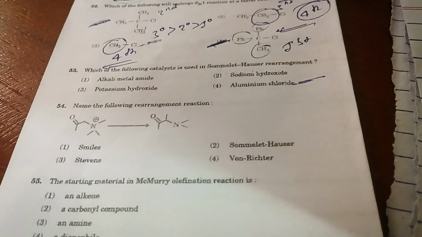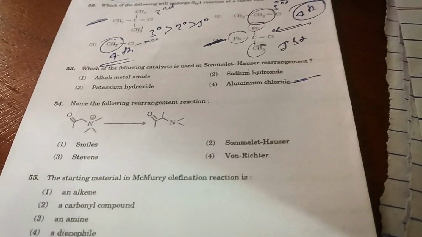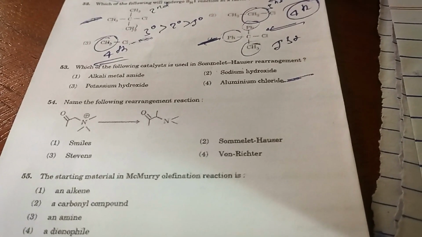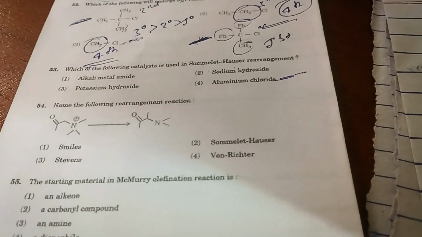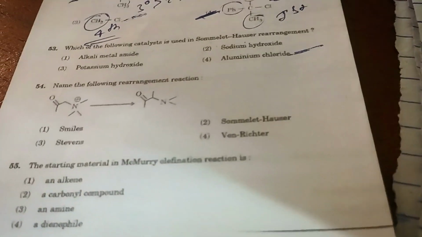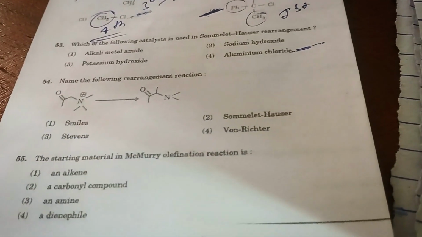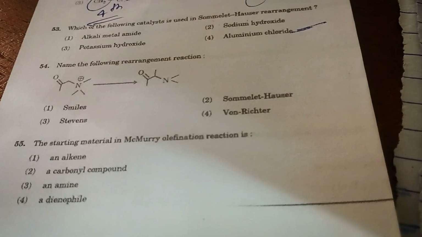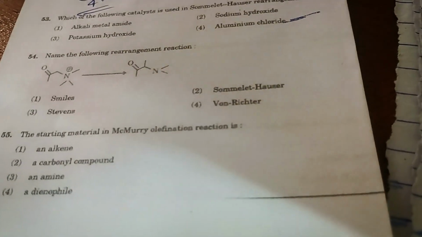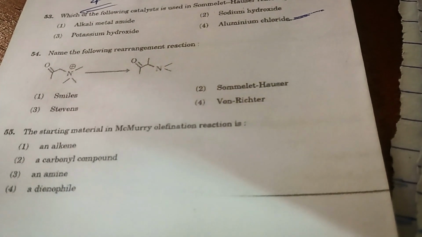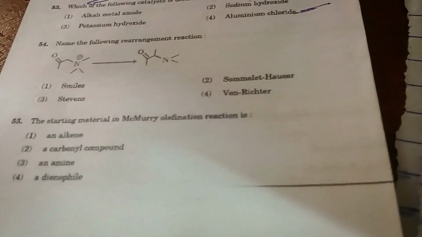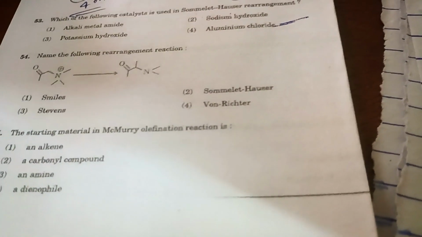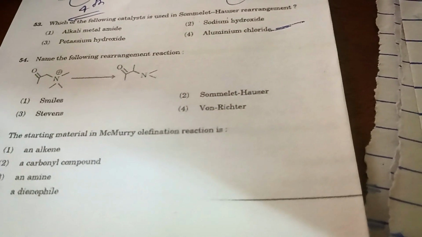So the 54th question: which rearrangement has taken place? We already discussed the Sommelet-Hauser rearrangement, where the quaternary ammonium salt is converted into a tertiary amine, so that is not the case here. There is no formation like that. It looks like the Sommelet-Hauser rearrangement, but it is not, because here there is no ortho or para shift. Only in benzene rings does the Sommelet-Hauser rearrangement take place.